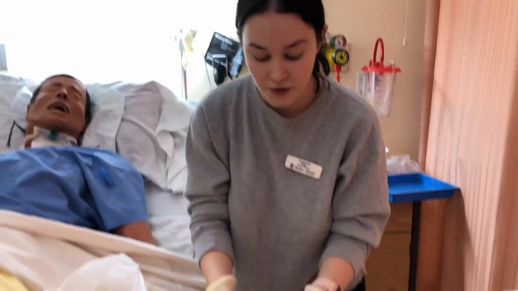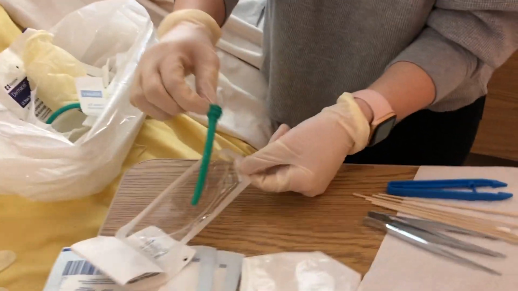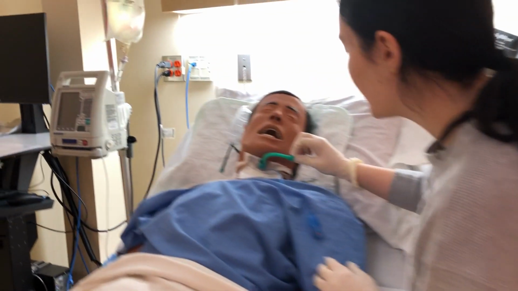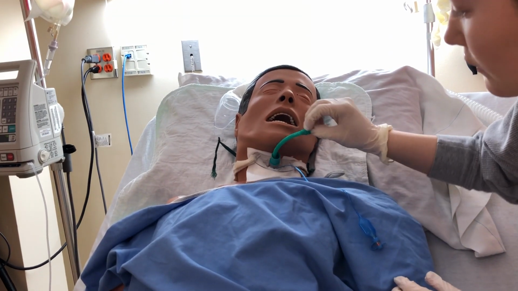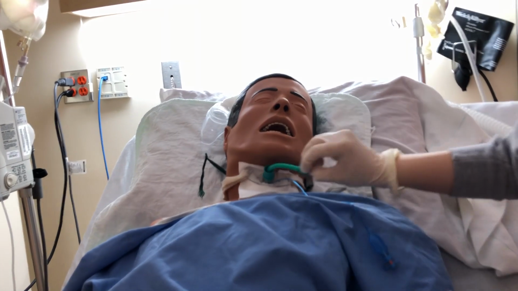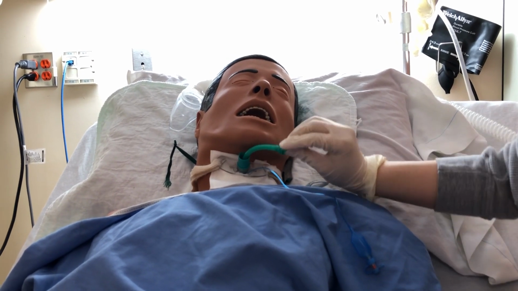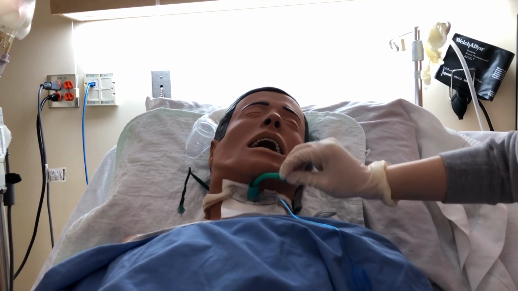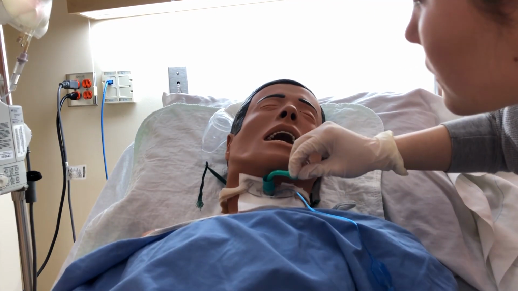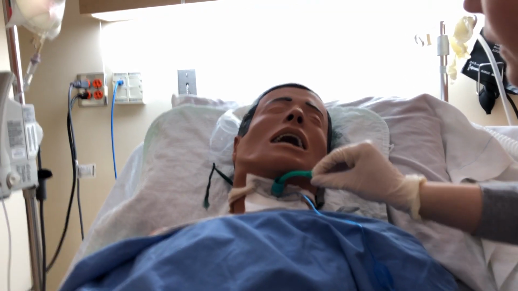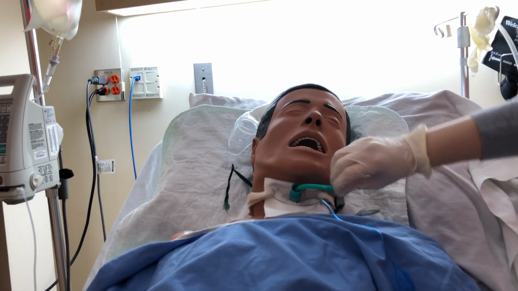And I'm only touching the inner cannula at just this top portion, keeping everything else sterile and coming in from an angle.